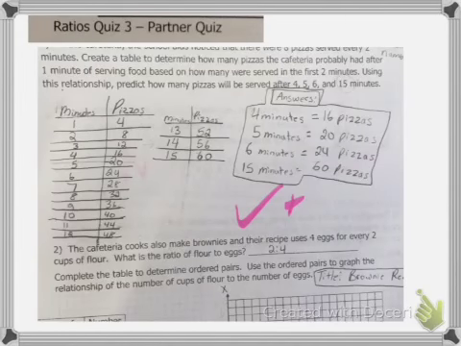Hi boys and girls, today we're going to go over Ratio Quiz 3, which was a partner quiz. We're going to start with number 1.